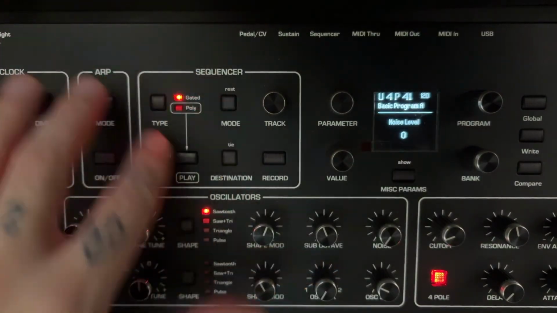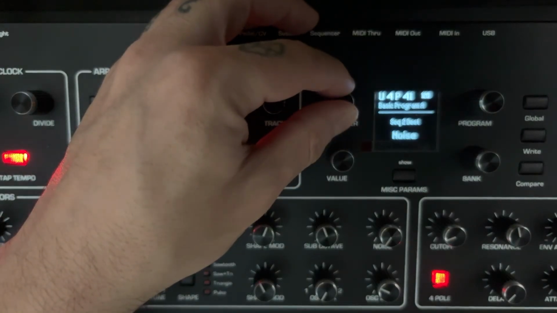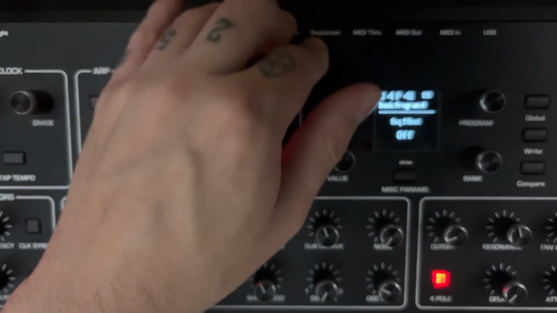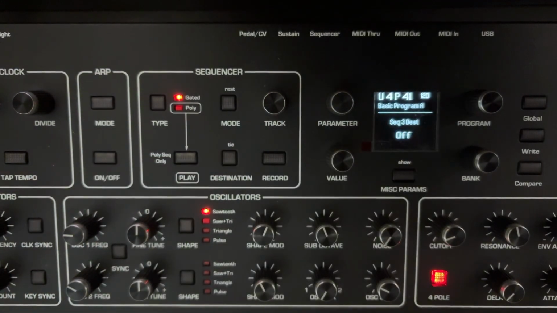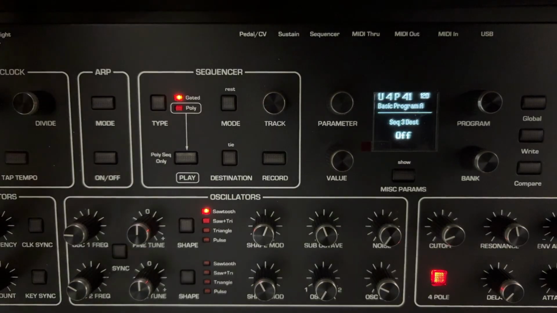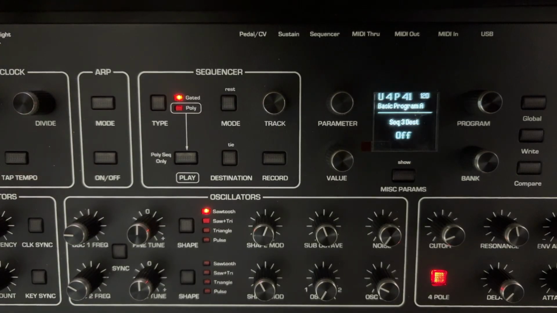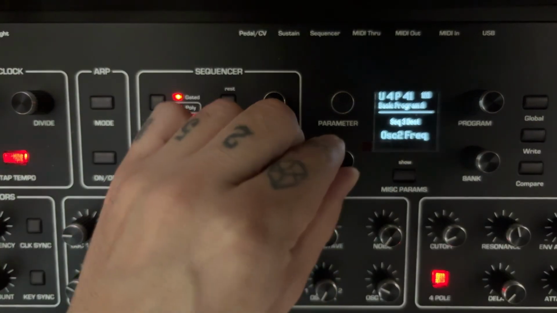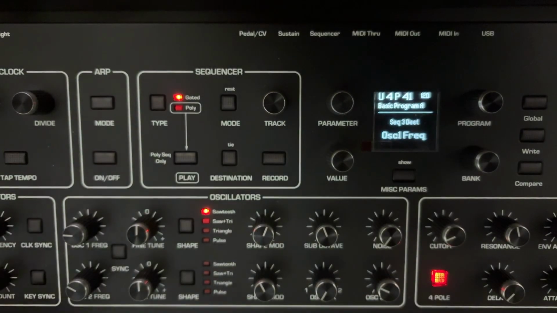Let's go in. We're going to go to our next destination for our track. So now we're going to get into the note sequencing in the slew. This is when you're going to want to be at transpose 0 and hit your lowest octave C to actually track the notes you want to be using. Otherwise, it will be playing a transposed version of that quantized voltage. So we want to go oscillator 1 frequency.